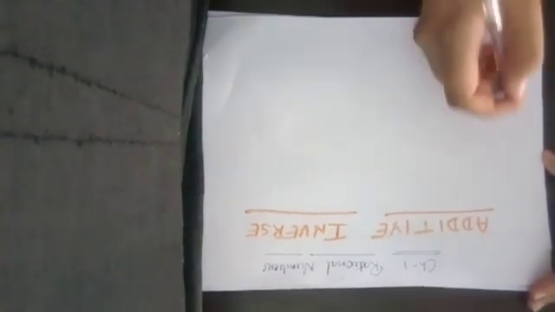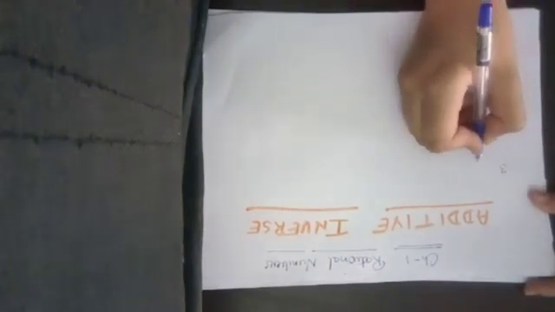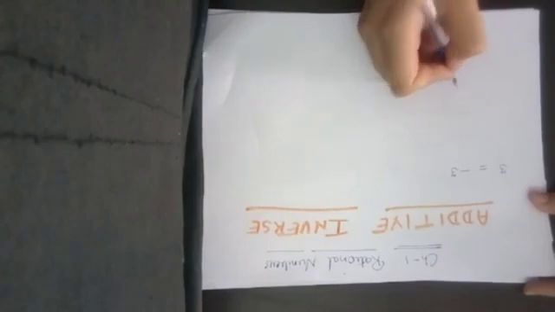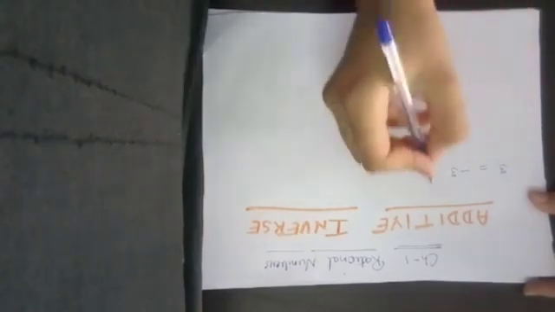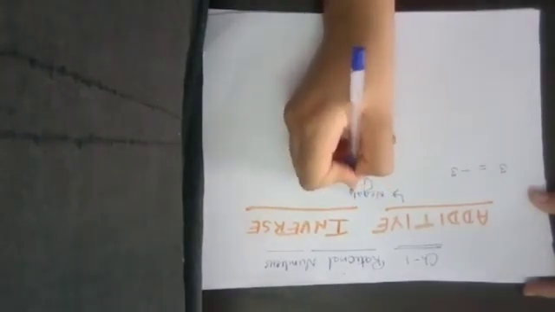Okay, now the next topic of our chapter, rational numbers, is additive inverse. Please put this heading, additive inverse, in your notebook. So what is additive inverse? I'll take an example and tell you. Suppose I say find the additive inverse of 3. Its additive inverse will be minus 3. So in simple terms, we can say additive inverse is the negative of a number.